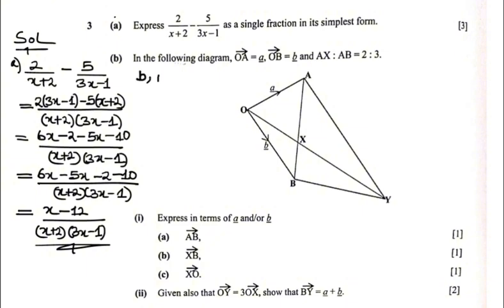So on B, Roman numeral 1, A, to get the vector AB, we will consider the following directions: vector AO plus vector OB.